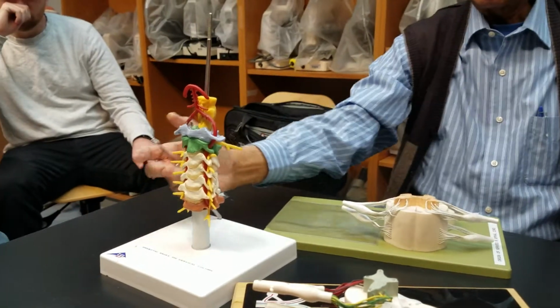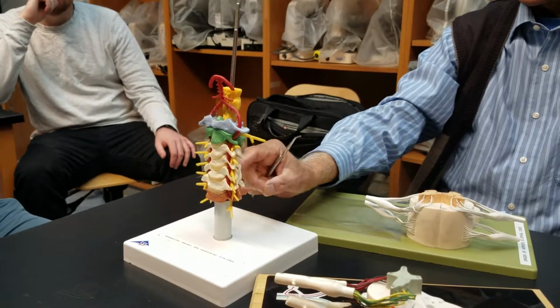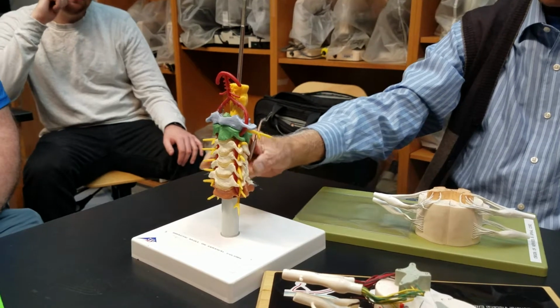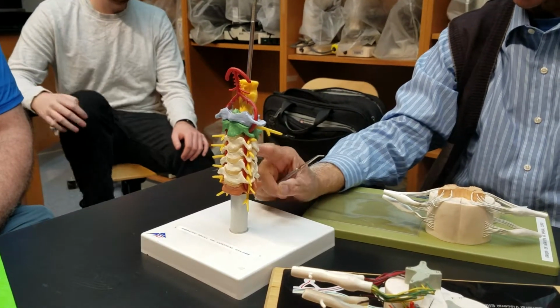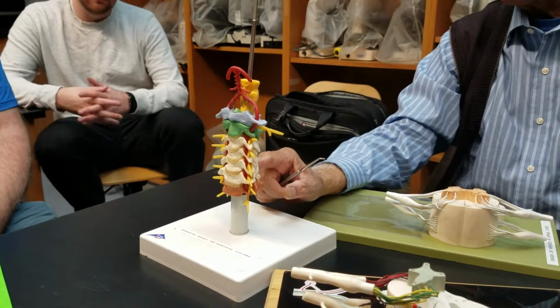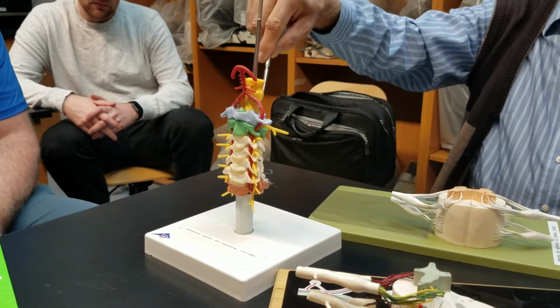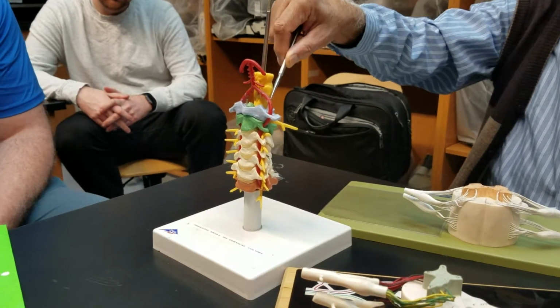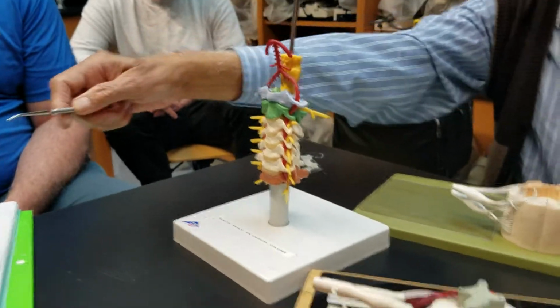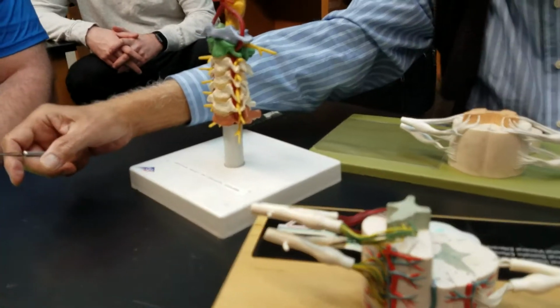Vertebral column. Okay, there are several vertebrae, and these are, I think, cervical vertebrae. You know what cervical vertebrae? Yeah? Vertebral canal. And that also, give me that. This is from the lumbar region, maybe.